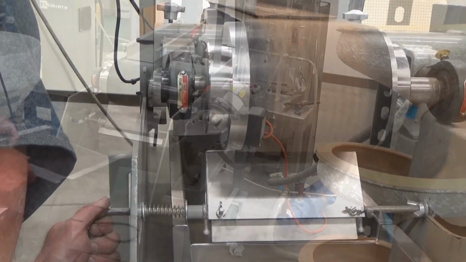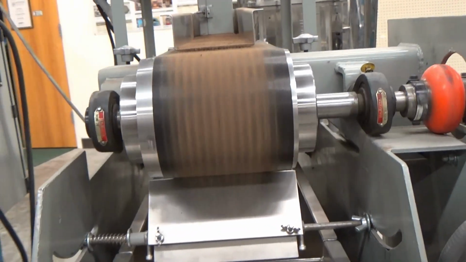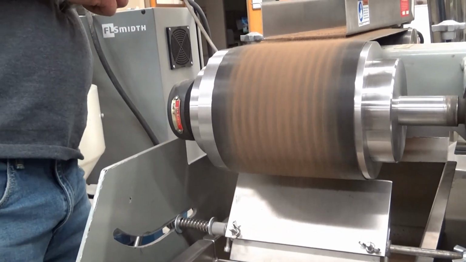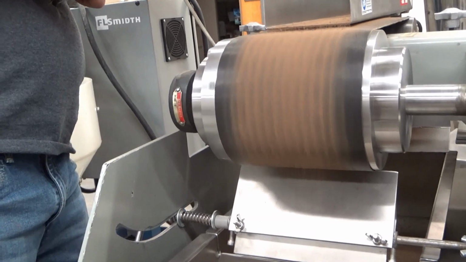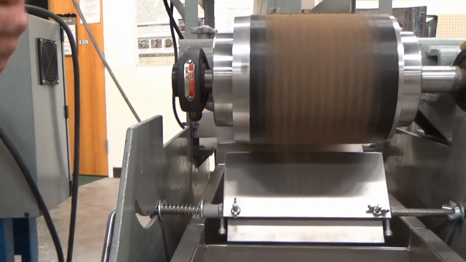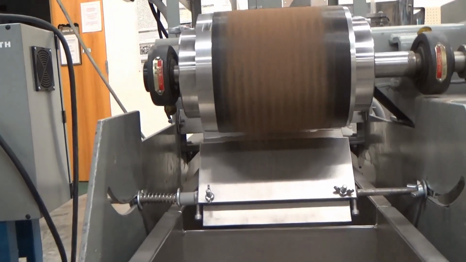Yeah. So the magnet makes things stick to the belt while it goes around the roller. I might slow this down just because I'm getting some carryover here. Sure. There we go. Yeah, that's better.